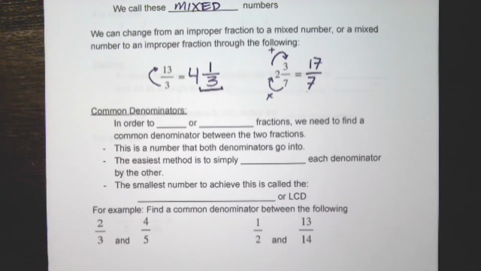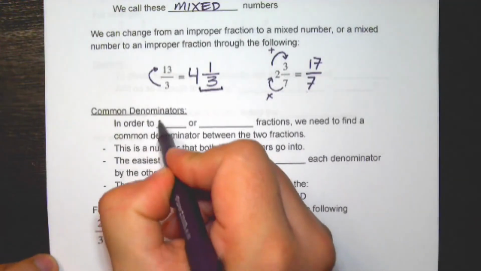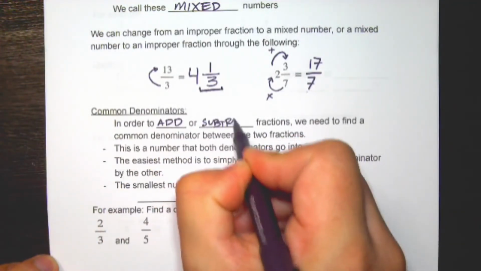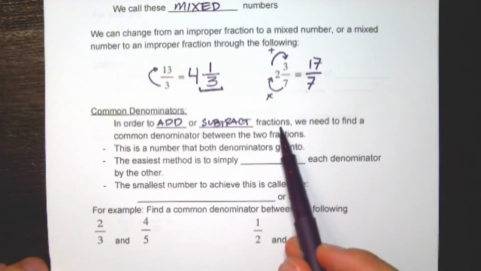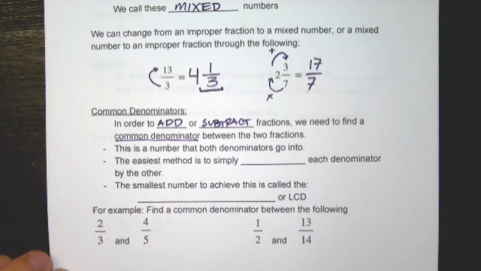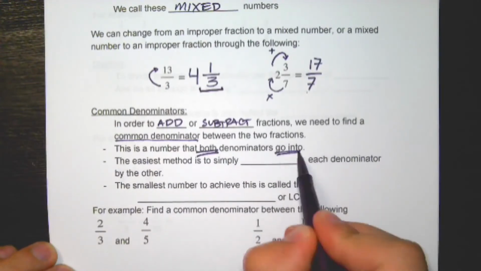And that brings us down to the very first tool we need in order to do the basic addition and subtraction, which kind of gives away our first little blanks right here. In order to add or subtract any fractions, we need to find what's called a common denominator between the two fractions. So this is a number that both denominators go into.